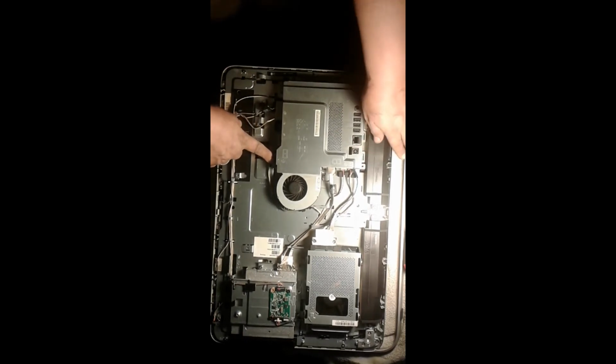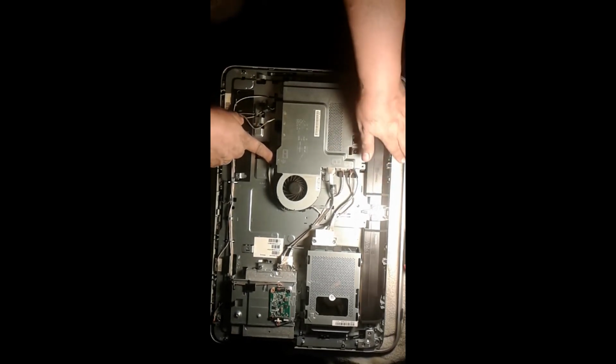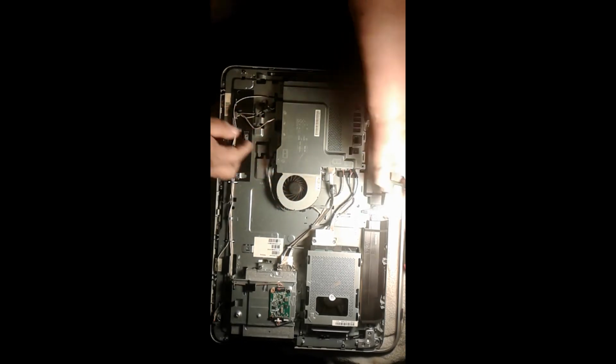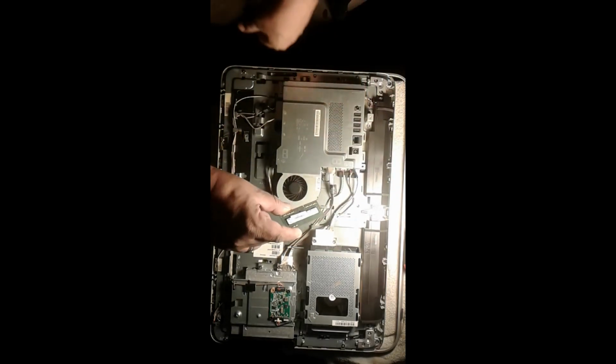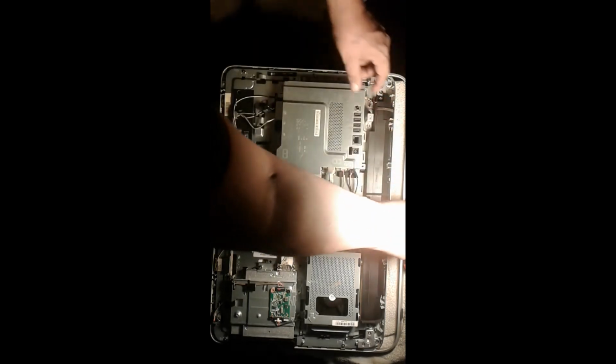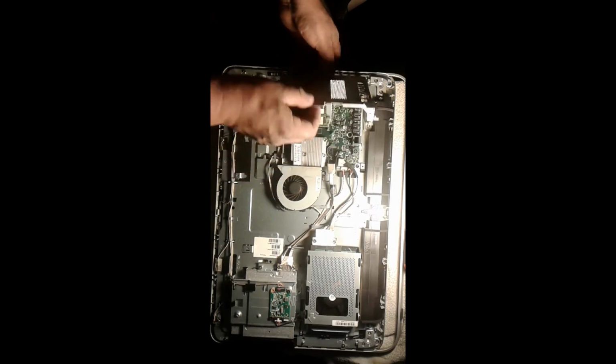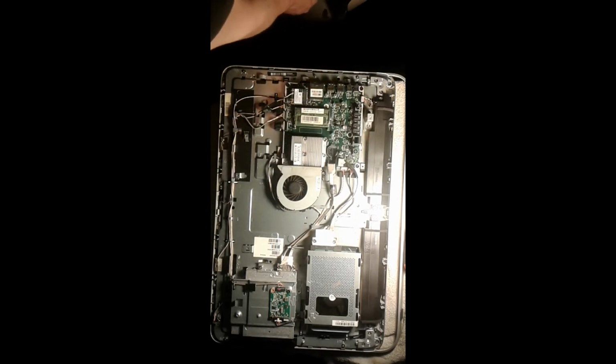So just those two screws is what I've got to take off. So we'll go ahead and get started on that. And I jumped ahead. And there's the RAM right there.